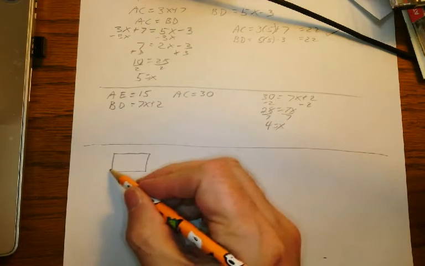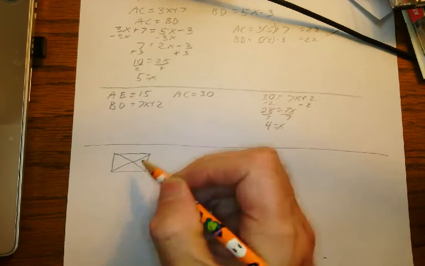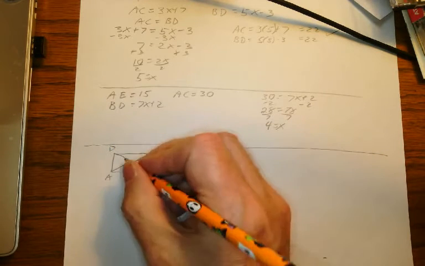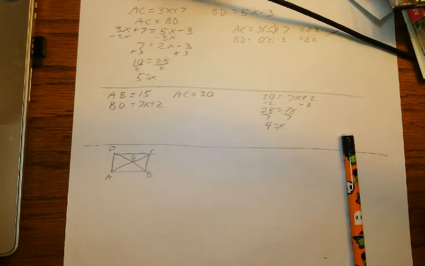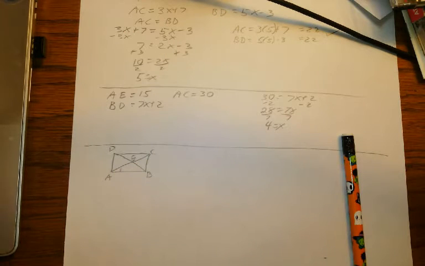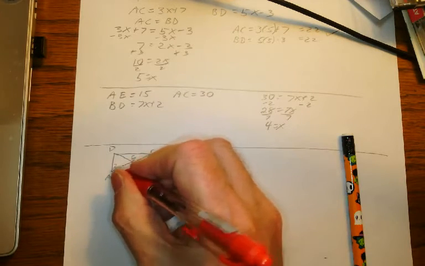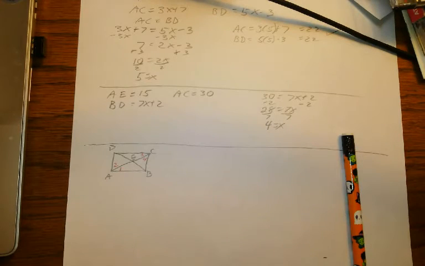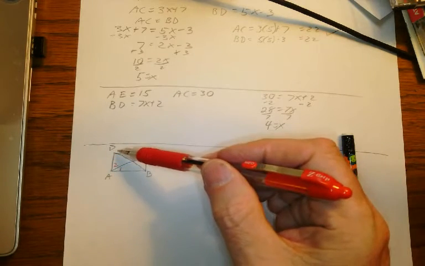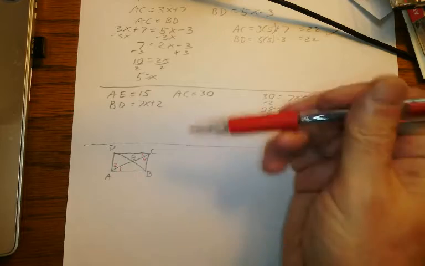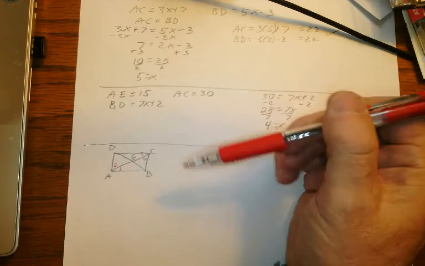So let's take a look at this problem. It's going to be ABCD. They intersect at E. Let me label some of these angles. This is angle 1. This is angle 2. This is angle 3. And this is angle 4. Now, since angle DAB is 90 degrees, 1 plus 2 together is equal to 90. So they're complementary. Same thing up here. Angles 3 and 4 together add up to 90.